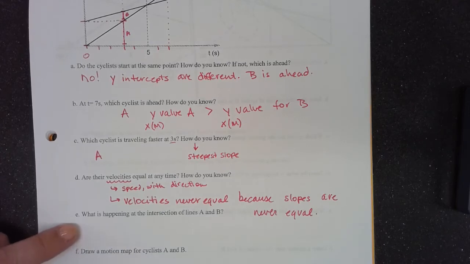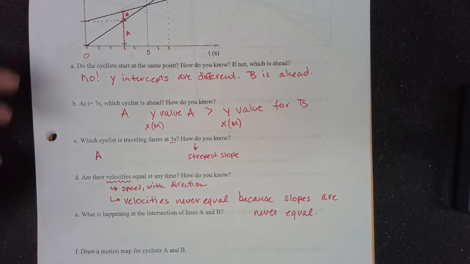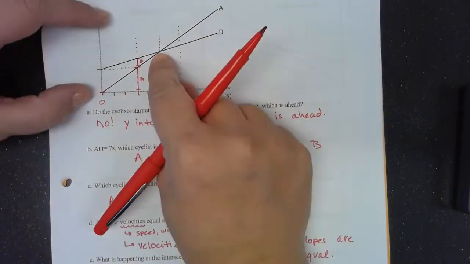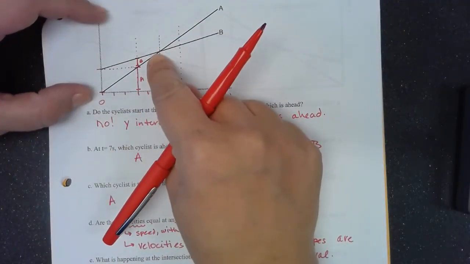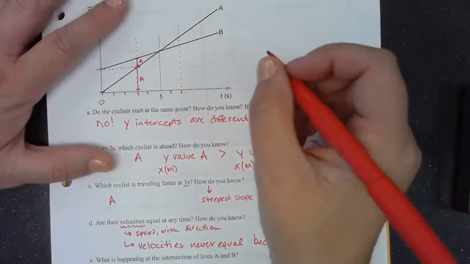What happened at the intersection of A and B? What ideas did you guys have? I said at the intercept, A passes B. Yeah. Well, if you've got two objects that are in the same position at the same time, what does that tell us?